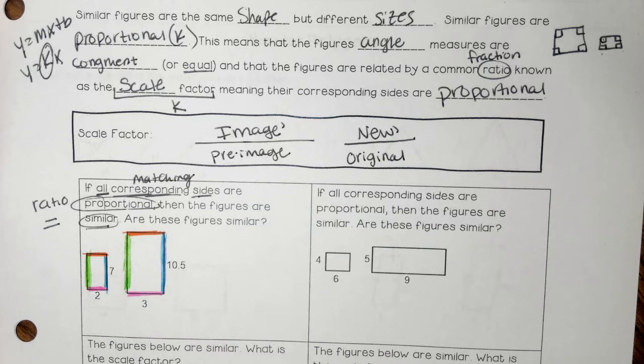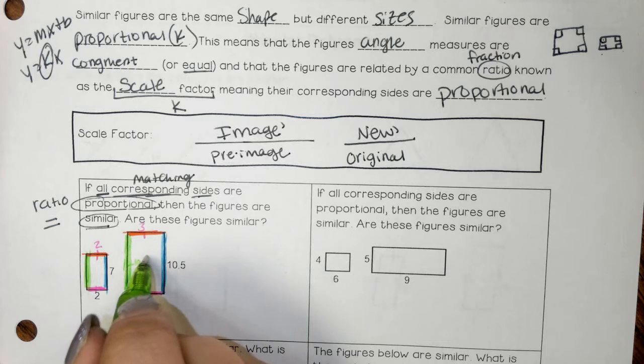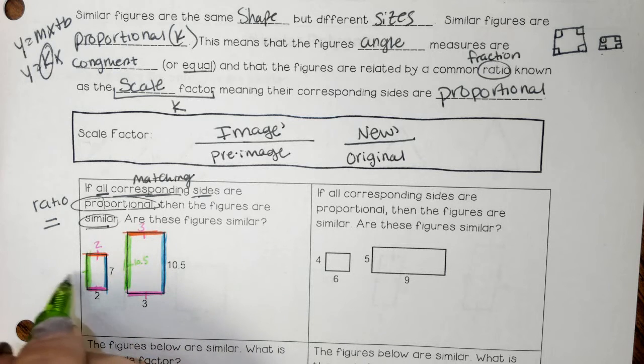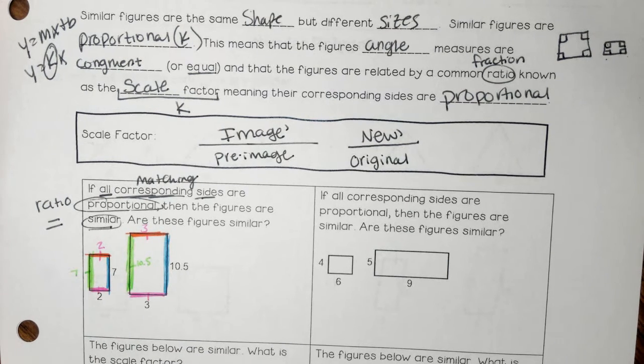And remembering about rectangles, I know this side is 2, which means the top orange side here is 2. I know this side is 3, so the top side here is also 3. And we know that the green side here is 10.5, so this green side here is 7. I have all pairs of my sides corresponding with another side.